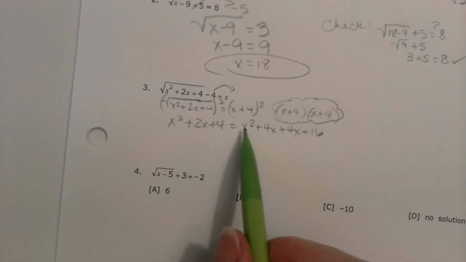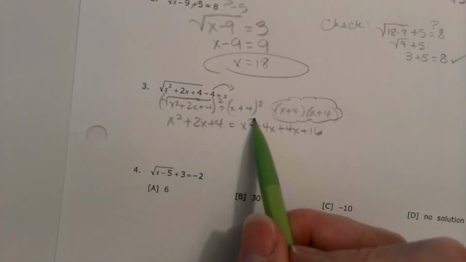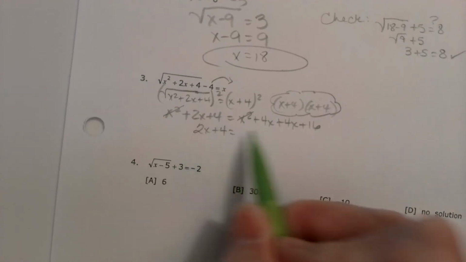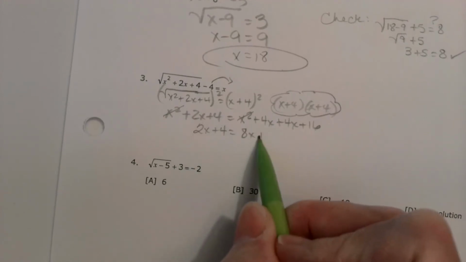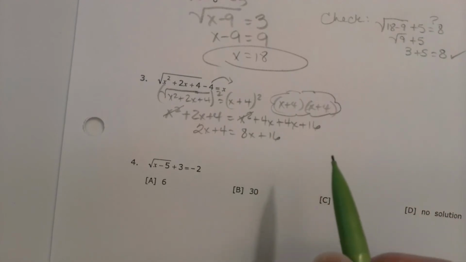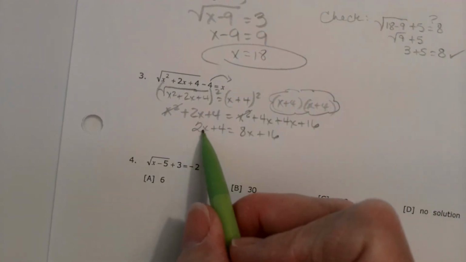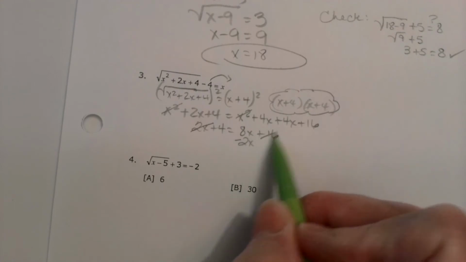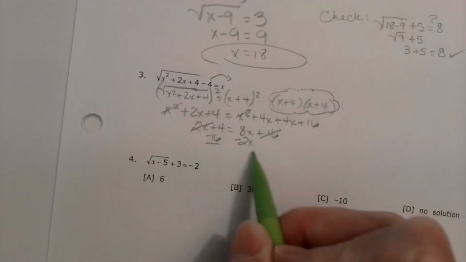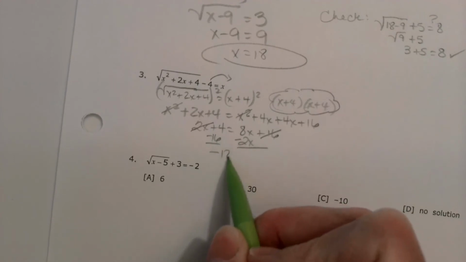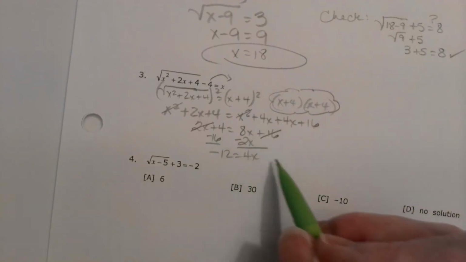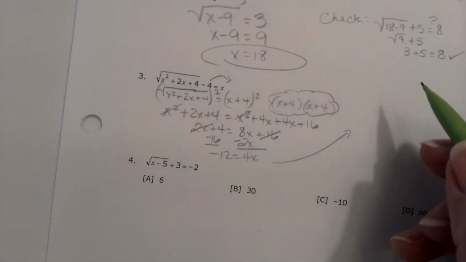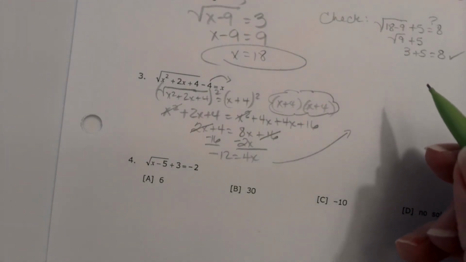Now, before you even get started, if you have an x squared on both sides, they're going to cancel each other out. So I have 2x plus 4. And this is 8x plus 16. Okay, so this one I'm going to bring over to the other side and change the sign. This one I'm going to bring to the other side and change the sign. So here you get negative 12 equals 4x. So you're going to divide both sides by 4, right?